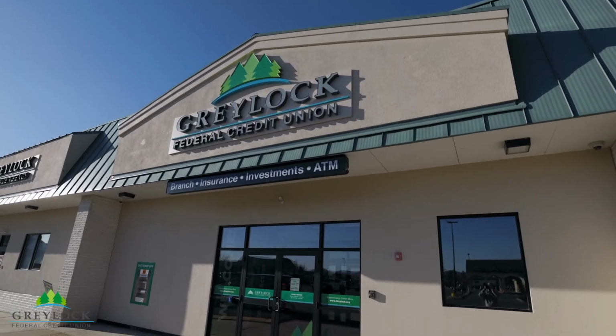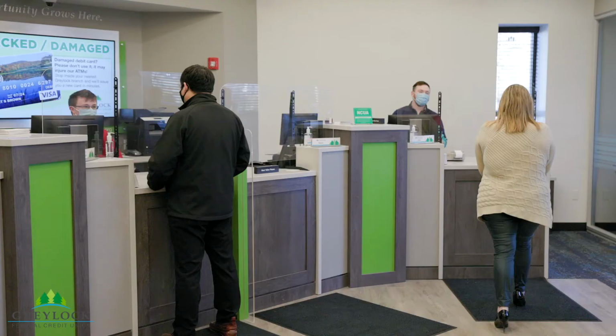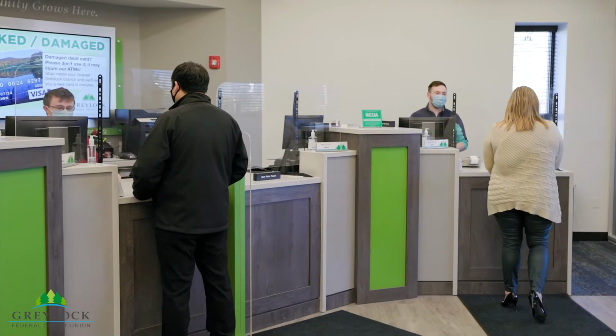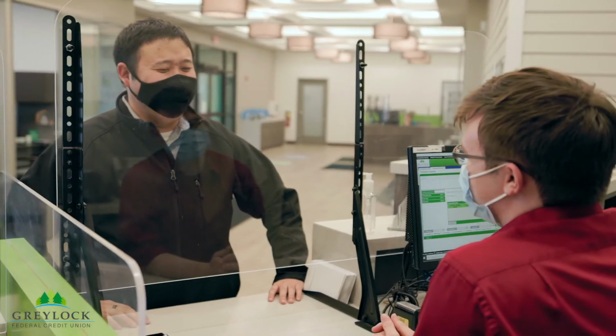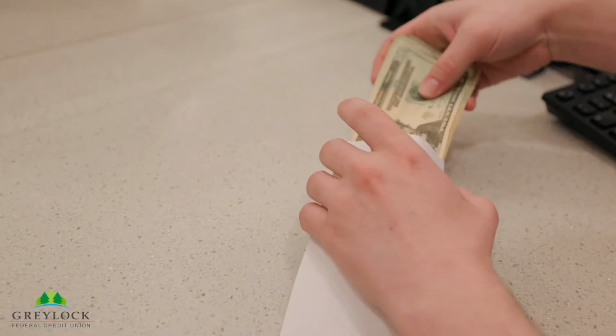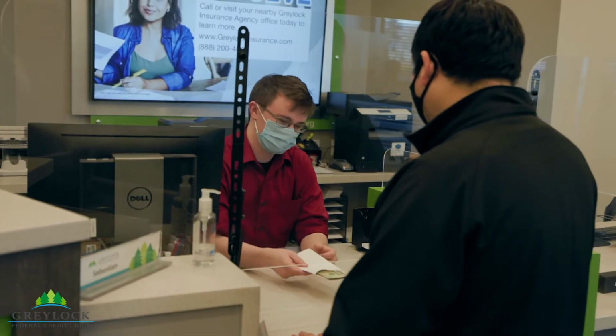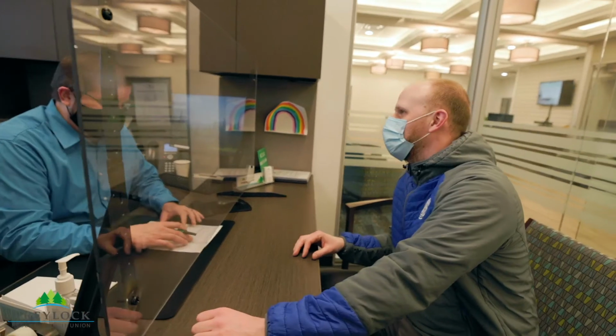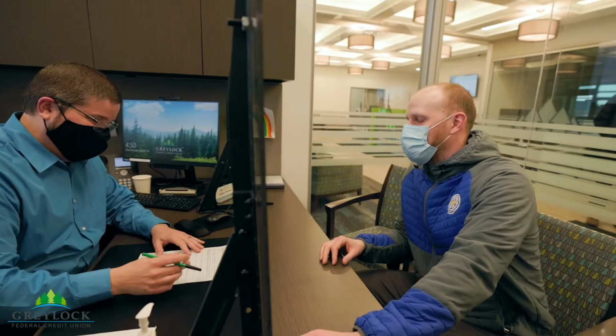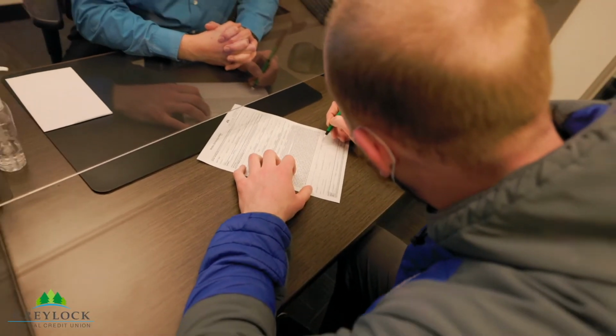I'd like to start with a heartfelt thank you to our amazing Greylock team. Here in our newest branch and in every Greylock location and department, our folks are working tirelessly to meet your needs, working our tower lines and drive-ups, answering 140,000 phone calls, keeping 83 million digital transactions safe and secure, servicing nearly 20,000 insurance policies, producing more than 7,000 consumer loans and more than 1,200 real estate loans.